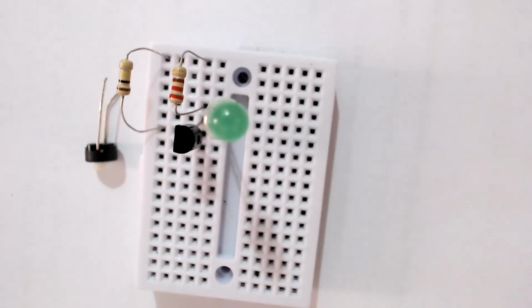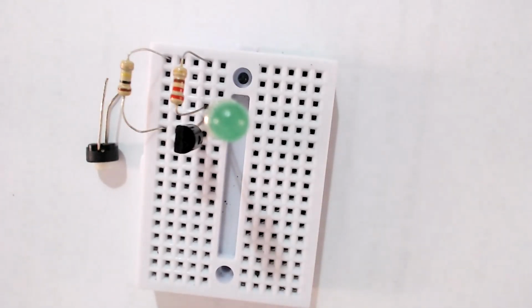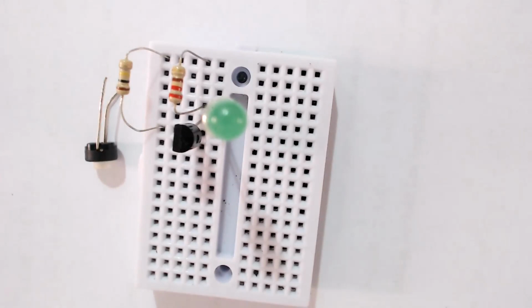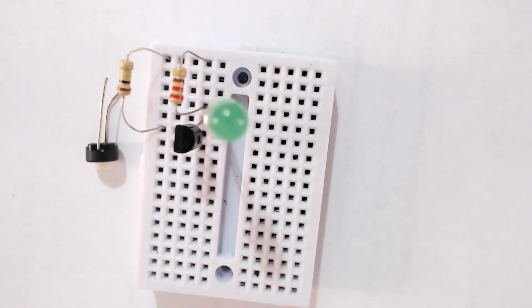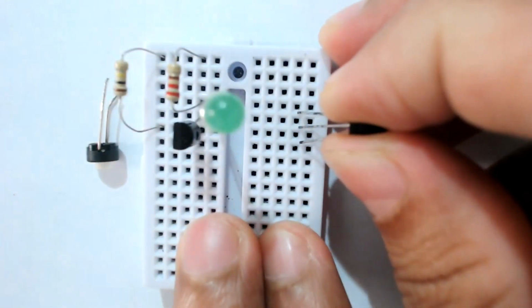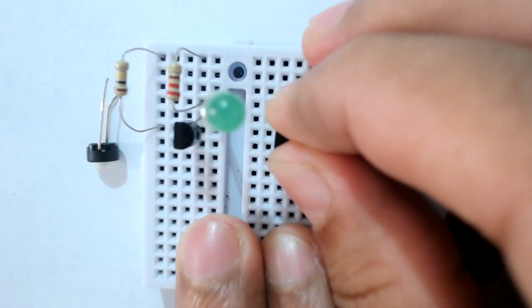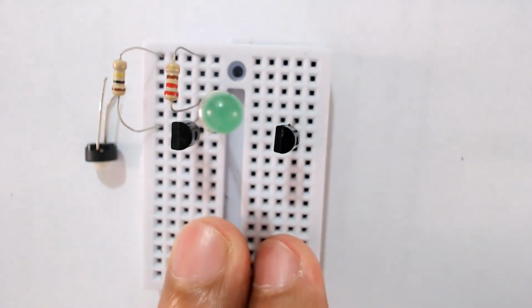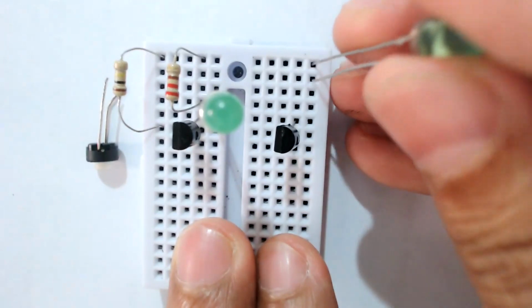You have to construct another circuit. You have to use similar components. Another 547, another BC 547. LED, you can use another different color or the same color.